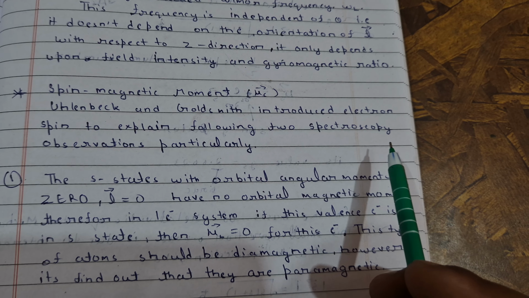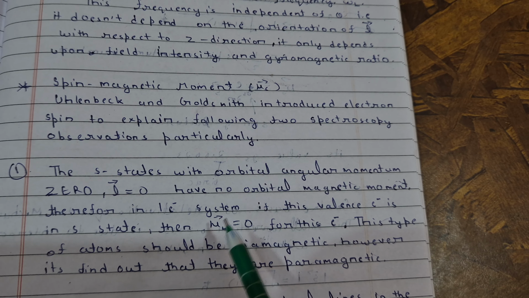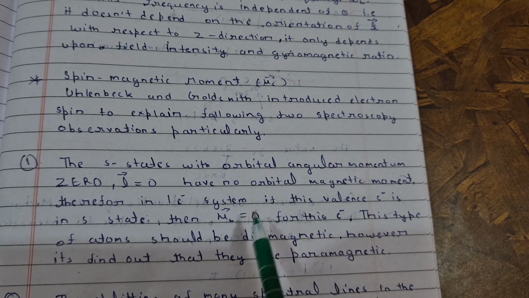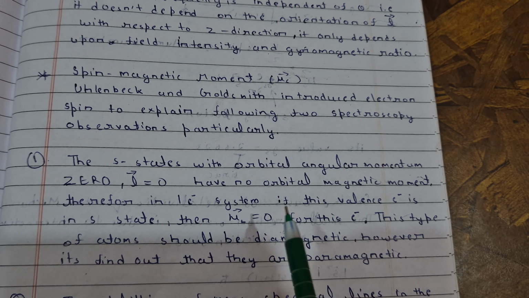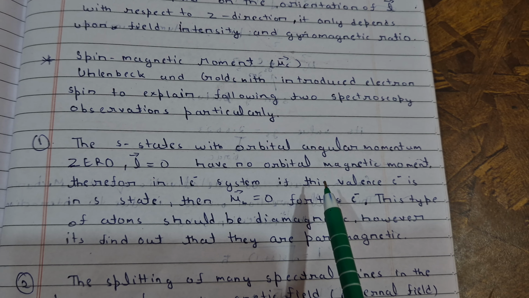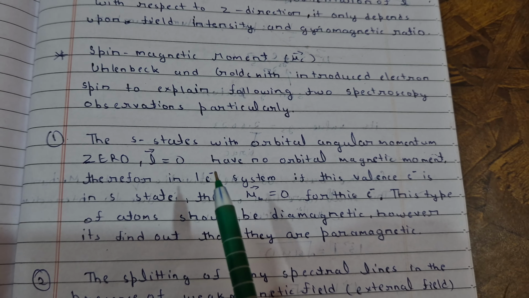That means there will be no magnetic moment. But if we find that some atoms are not diamagnetic, they are paramagnetic, and we find a net magnetic moment inside them, then where is this magnetic moment coming from? That is from the spin magnetic moment. So this was the first thing.